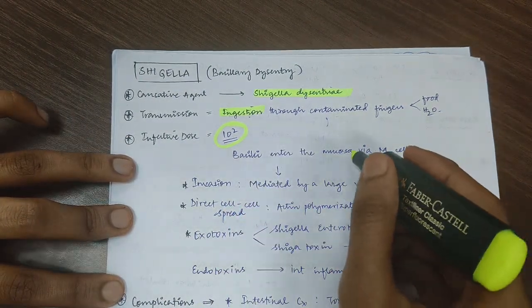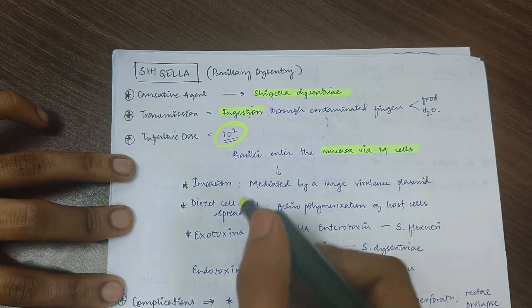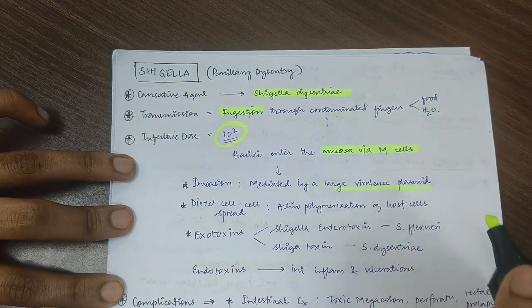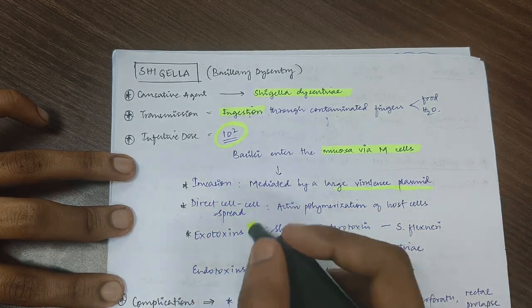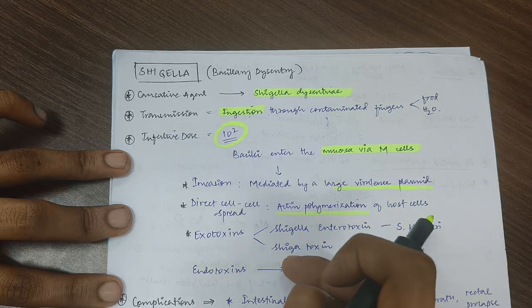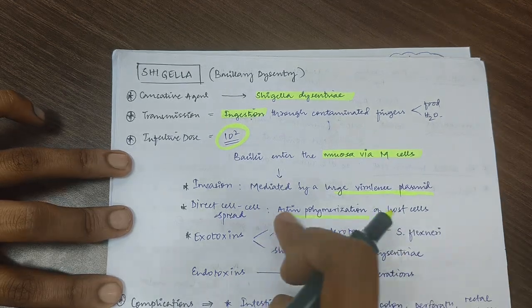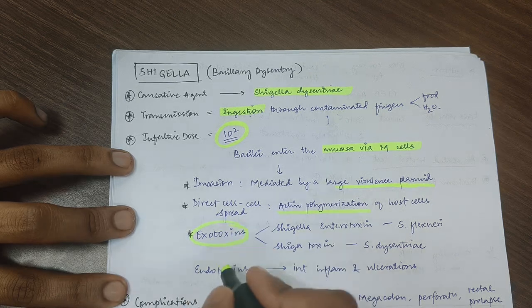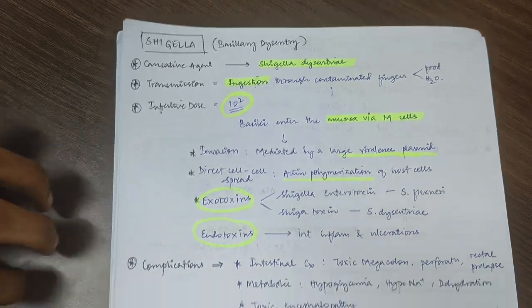So bacilli will enter via M cells. Then invasion is mediated by a large virulence plasmid. The plasmid helps in the invasion. Then there is direct cell to cell spread using actin polymerization. One cell will spread the infection to the next cell using the actin polymerization of the host cell. Then exotoxins and endotoxins, these are the two toxins.